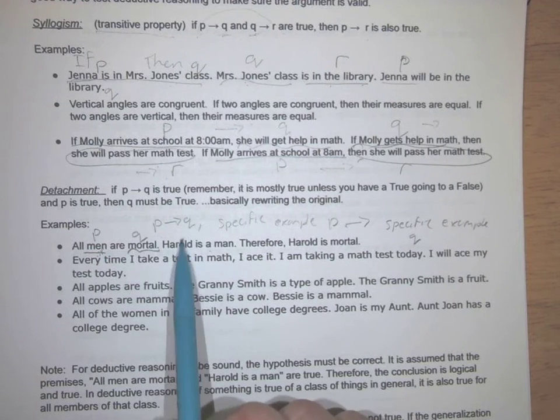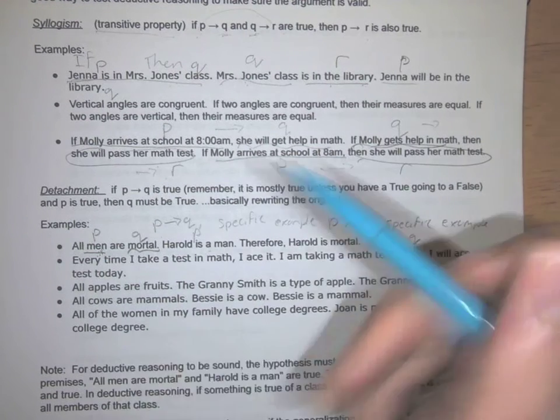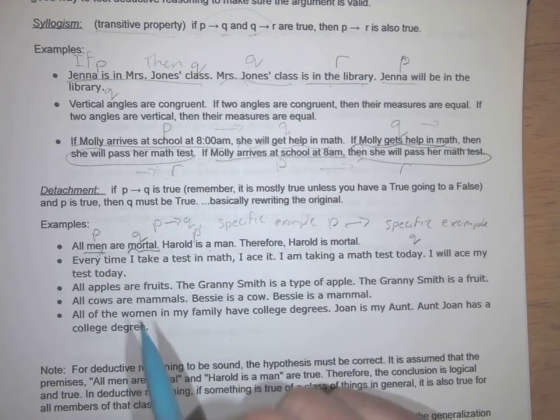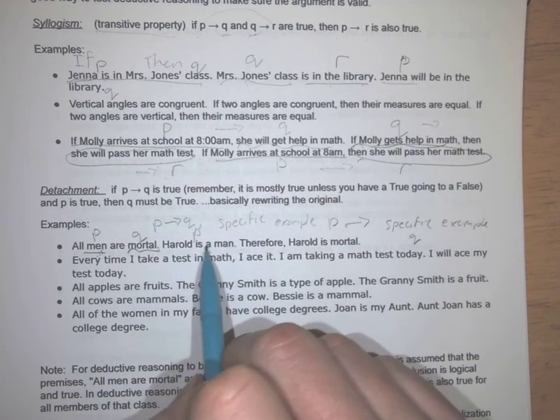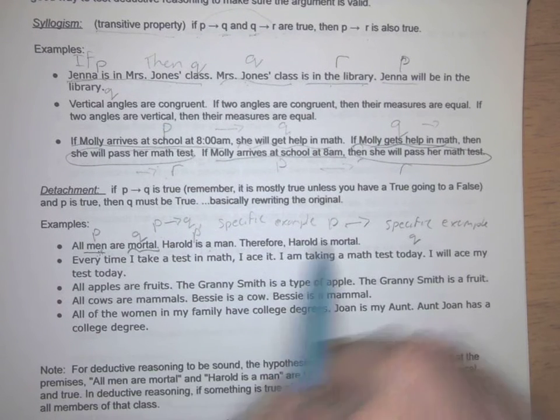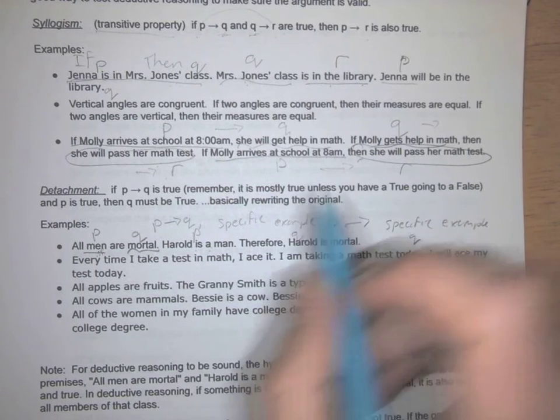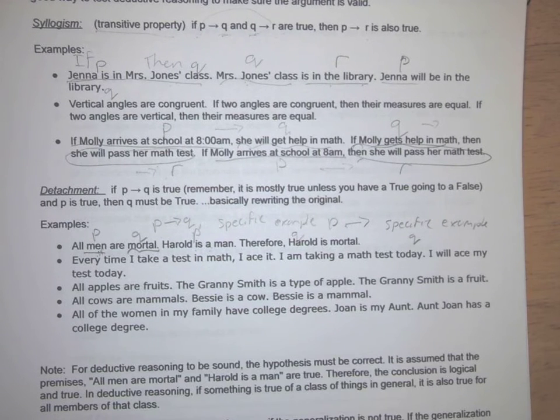So we're not going to label this as a new letter. This is just a P, right? It's just some if man, right? Harold is man. So P is being true here. And then we say, therefore, Harold is mortal. So therefore, in this specific example, that man that we're talking about is mortal.